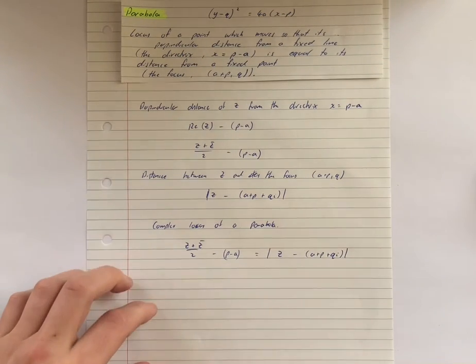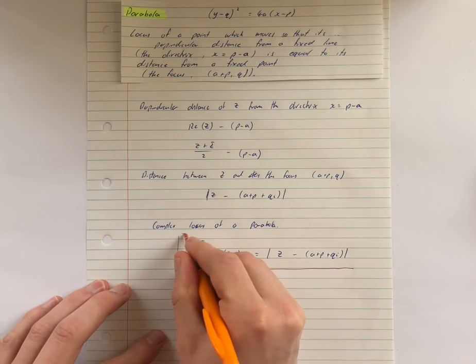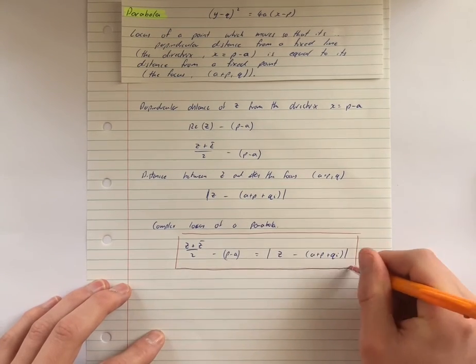That there is our final equation for the complex locus for a parabola.